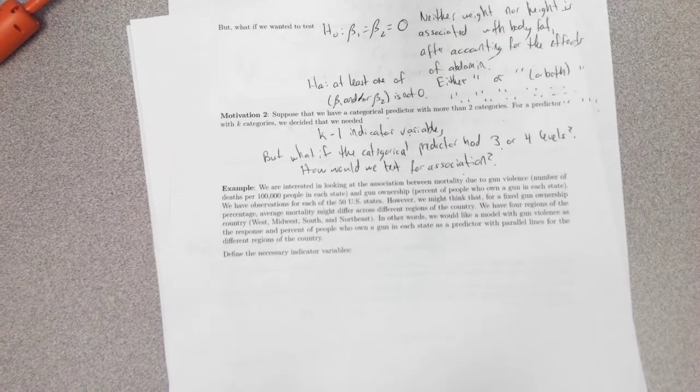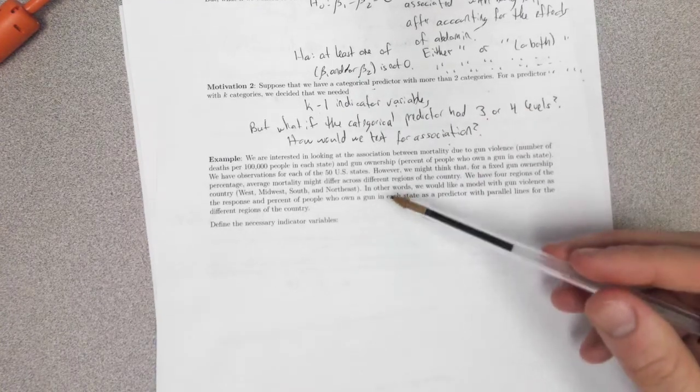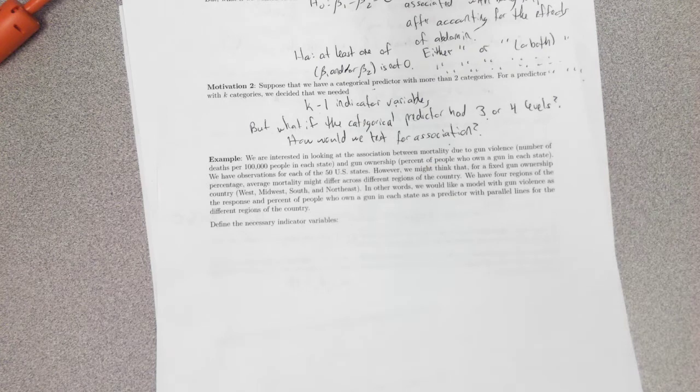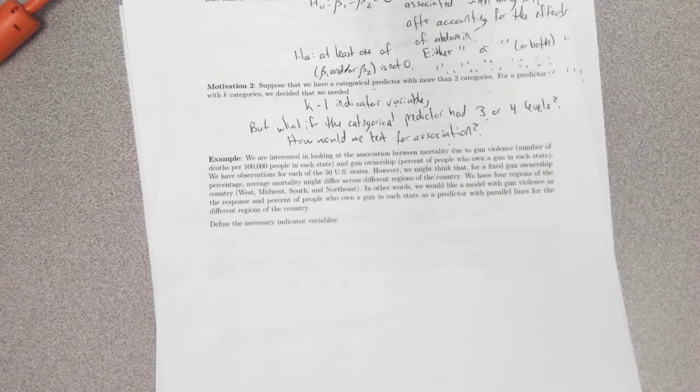If that idea doesn't yet make sense, definitely don't worry about it, because we'll see it directly with this next example that has a categorical predictor with 4 different levels, so we'll see what that means for our hypothesis test.